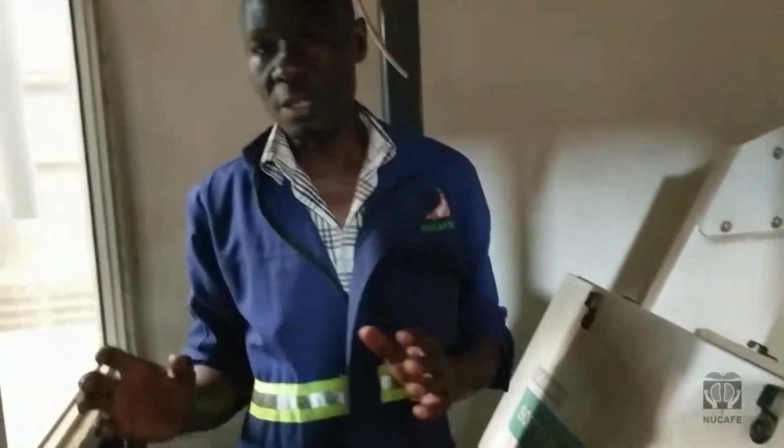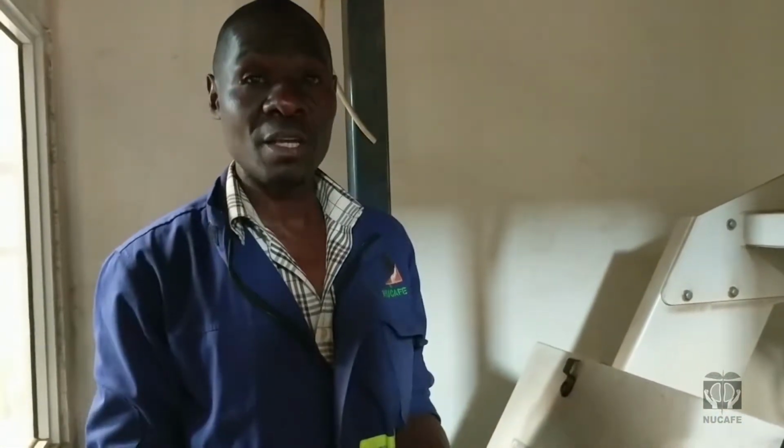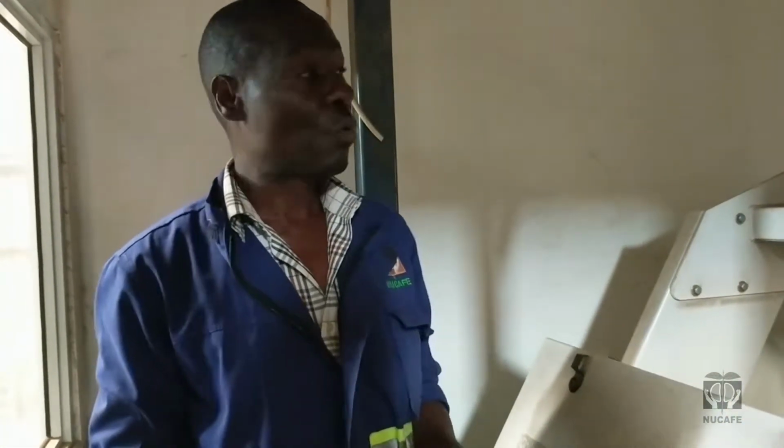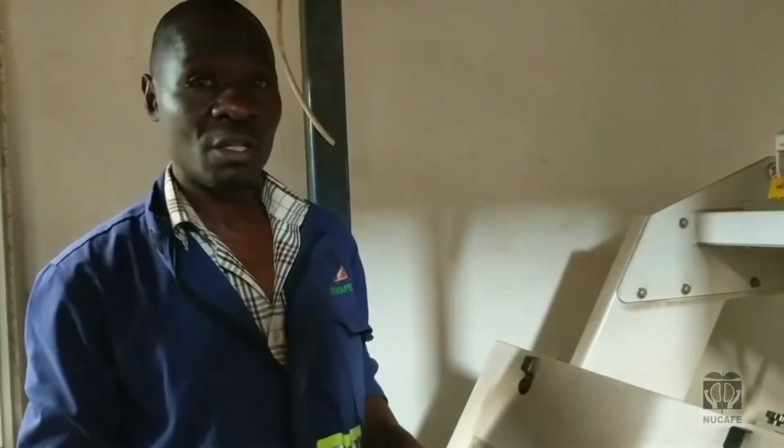For example, in the green beans, they are what we call discoloreds. We have chalky white and we have black beans. We also have insect damage and maize and beans. So we subject this machine to sorting out.